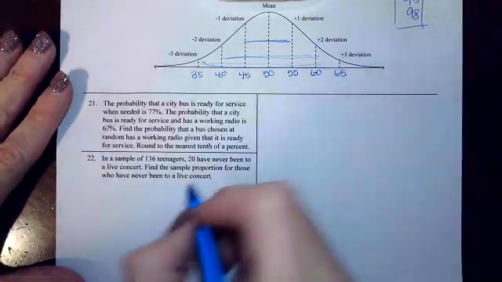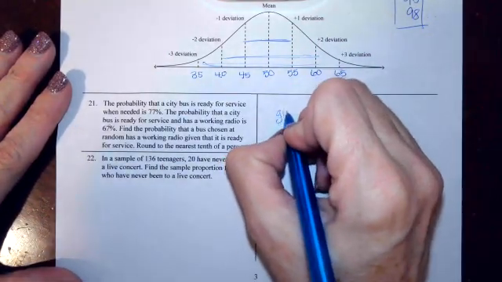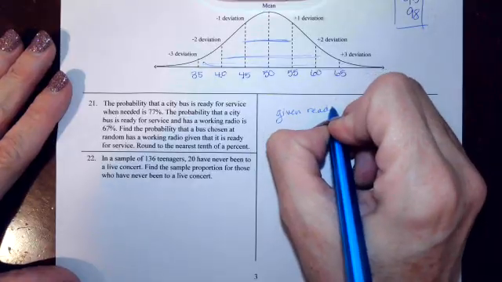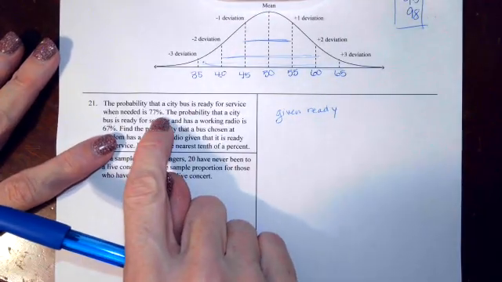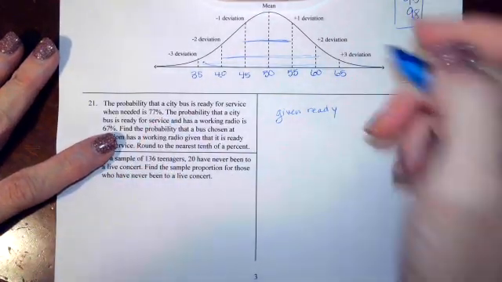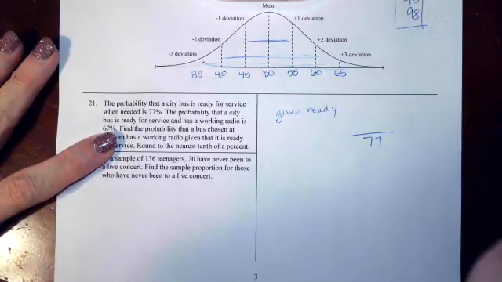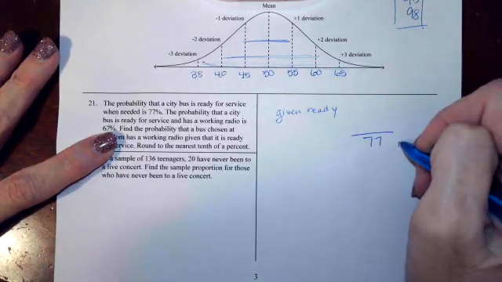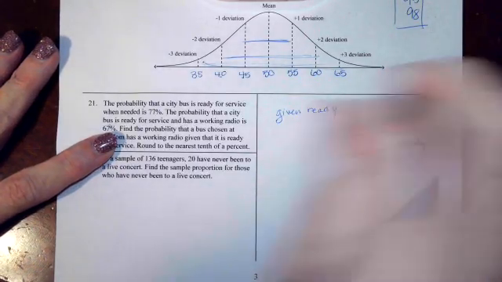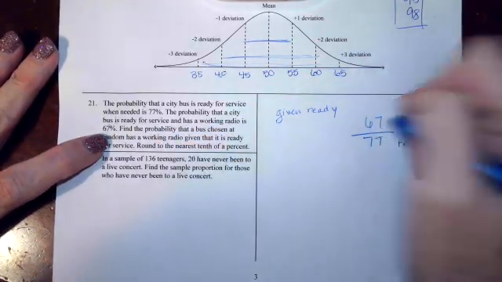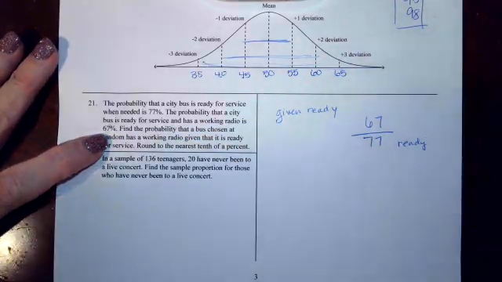All right, so we are saying given that they are ready for service. Well, there's a total of 77% who are ready, so 77 out of 100. So that means we have a total of 77 that are ready, and then there are 67 that are ready with a radio working, so it's 67 out of 77.